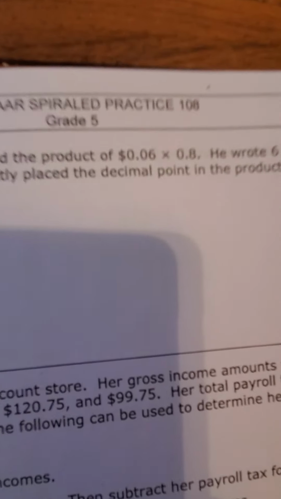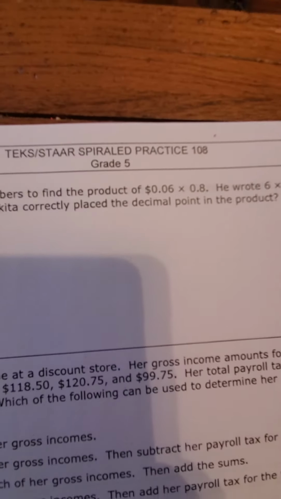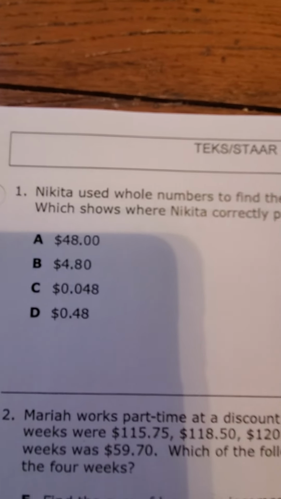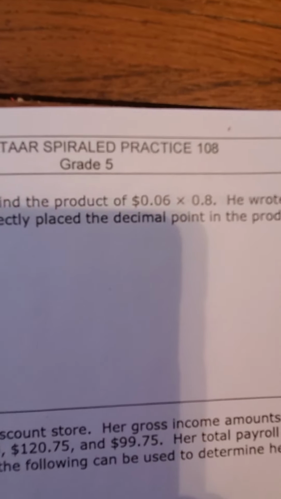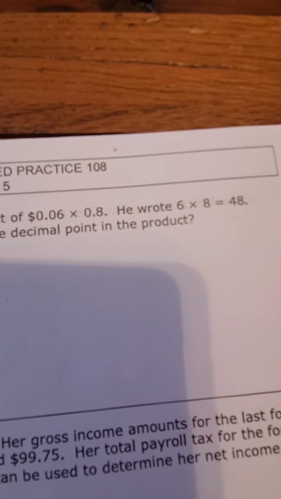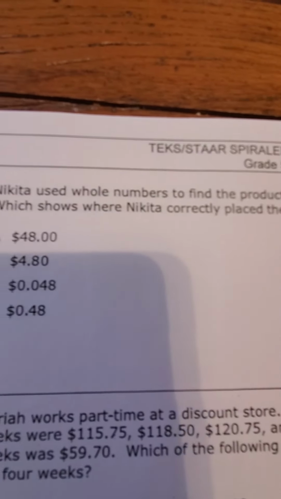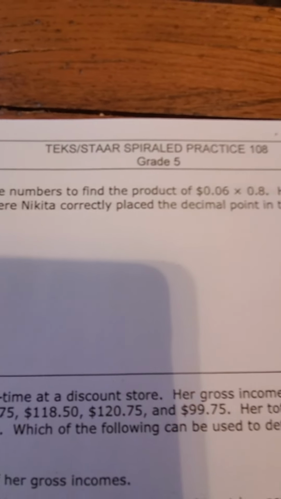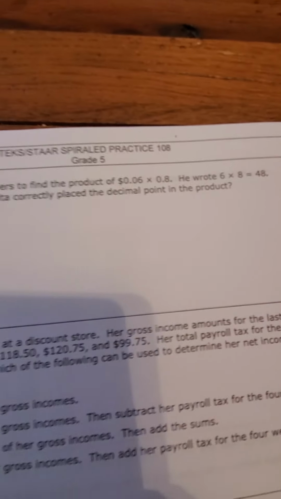Okay, everyone, we are on Spiral Practice 108. Number 1 says Nikita used whole numbers to find the product of 600ths times 8/10. He wrote 6 times 8 equals 48, which shows where Nikita correctly placed the decimal point in the product.